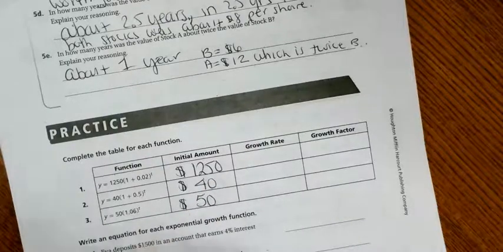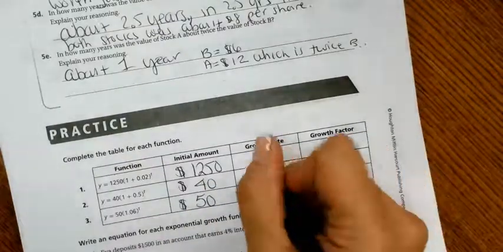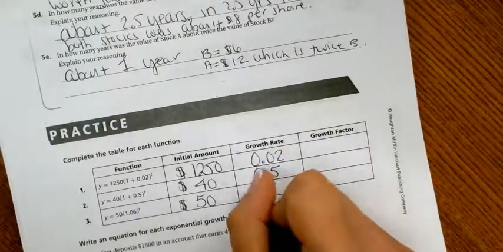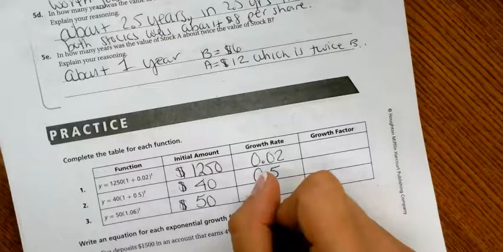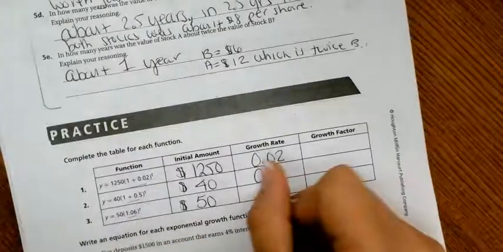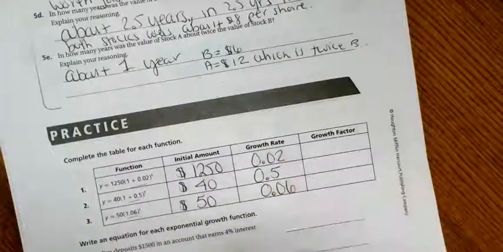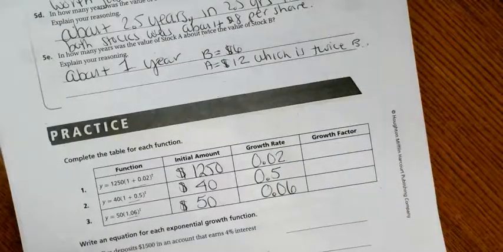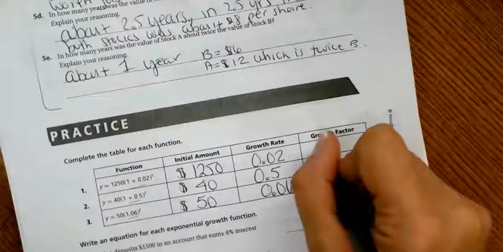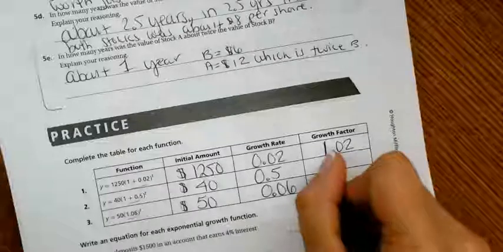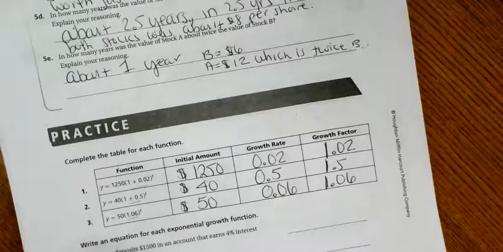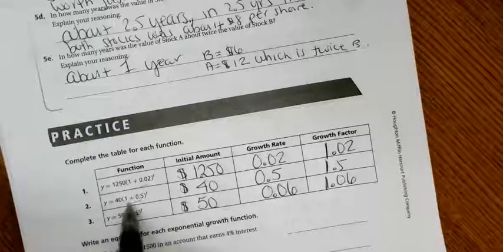How about the growth rate? 0.02, 0.5, and what? They combined it already, guys. So what is it supposed to be? 0.06. Okay. My growth factor. So if it's going up 2%, it's really 102%, right? 1.02, 1.5, 1.06, right? When you have to add them together. 1.06, 1.5, 1.02.